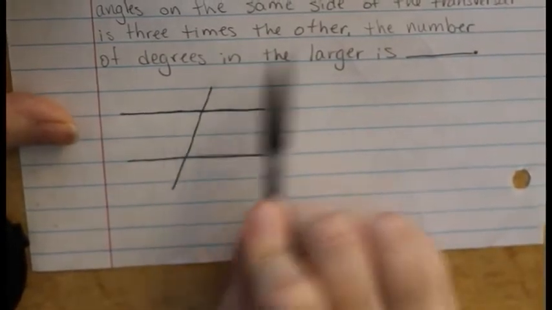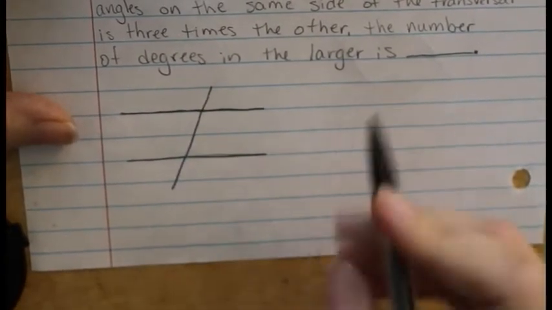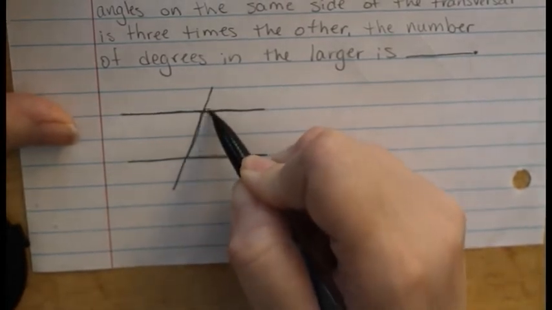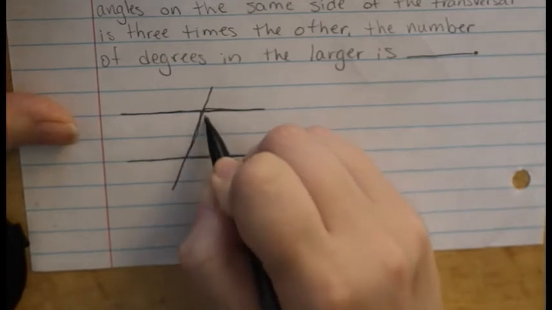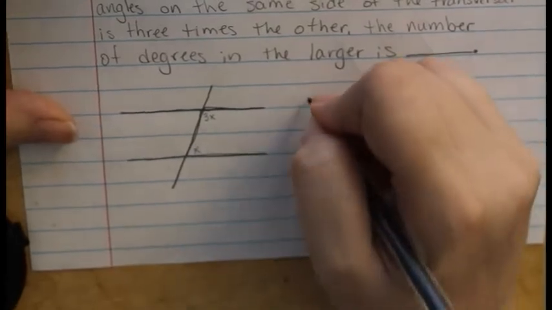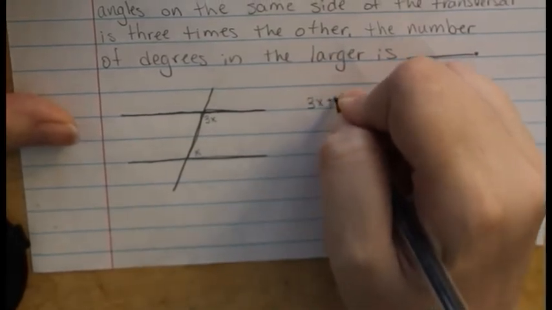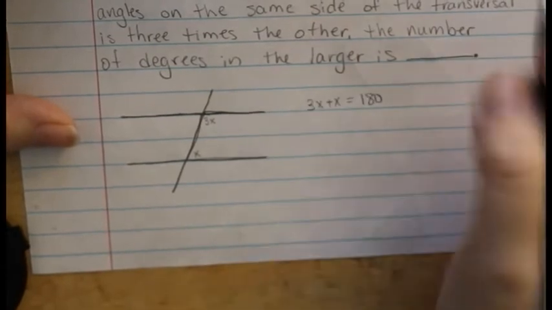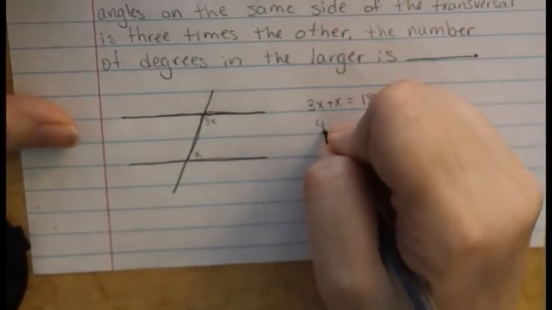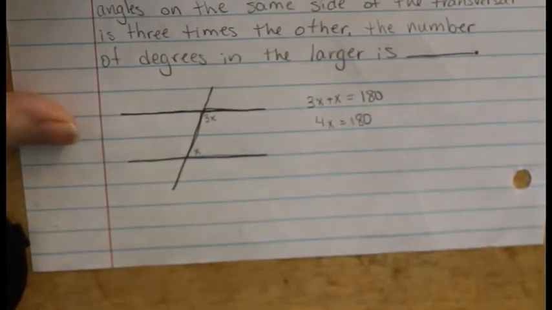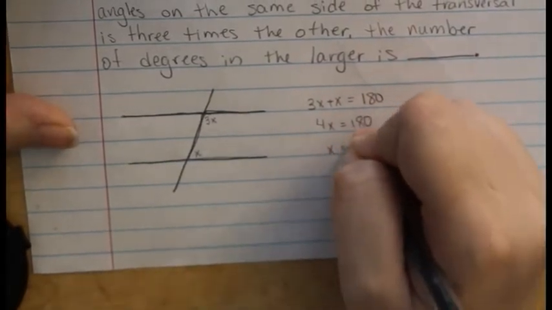And it's going to tell me that one of these is 3 times the other, because I'm going to look on this side, okay? Because they're on the same side of the transversal, and they're the interior angles. This is my larger one, so I'm going to put 3x here, and I'm going to put x here. Now, I know that 3x plus x, because they're on the same side, equal 180 when added together. So that's 4x equals 180. If I do 180 divided by 4, I will find that my smaller angle is 45.